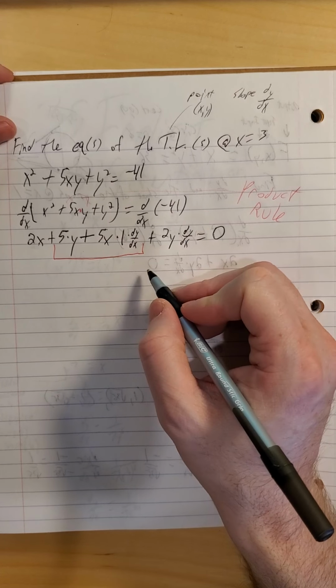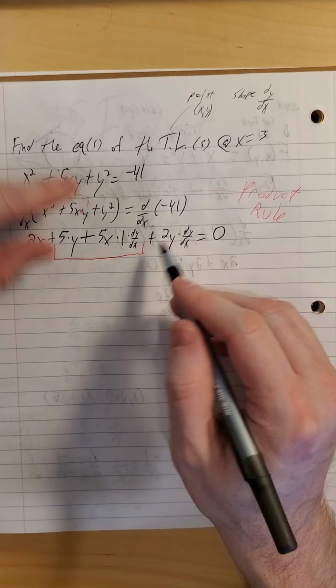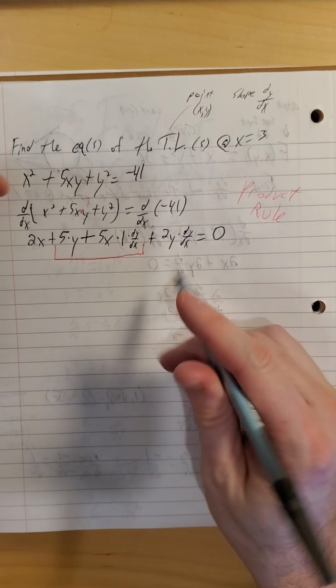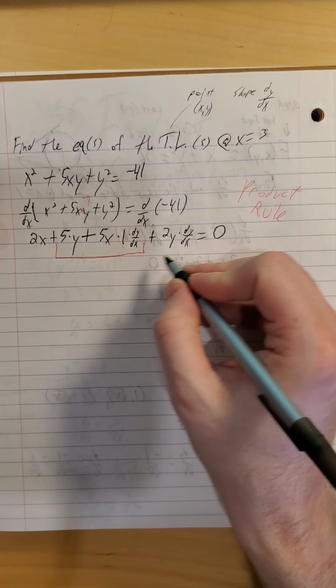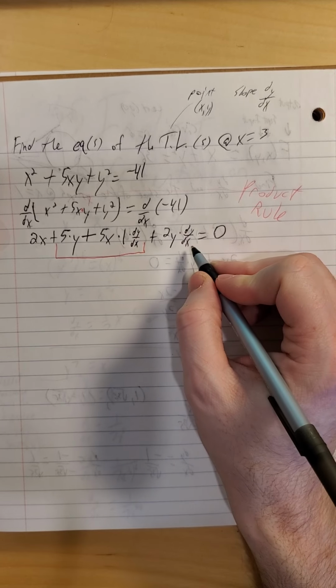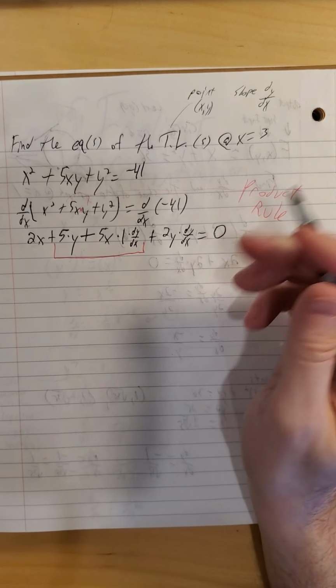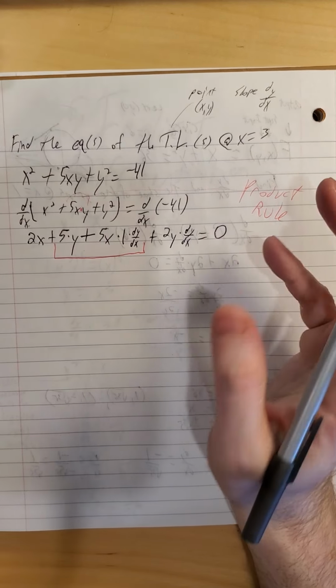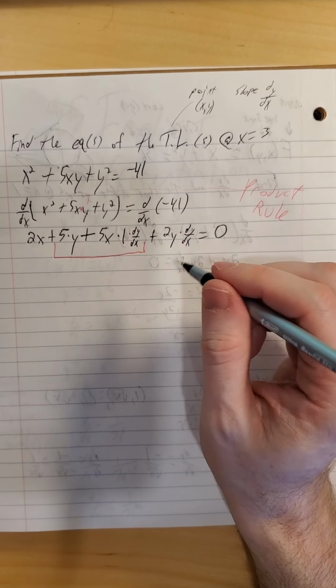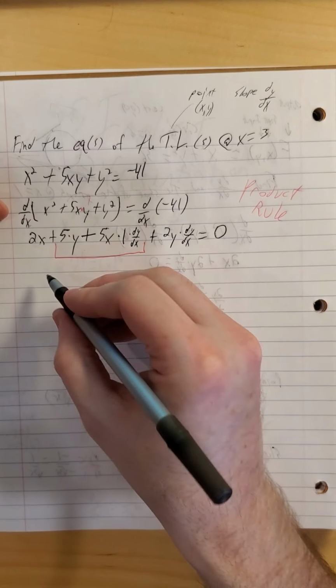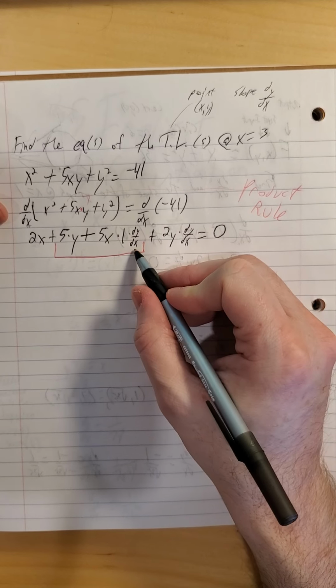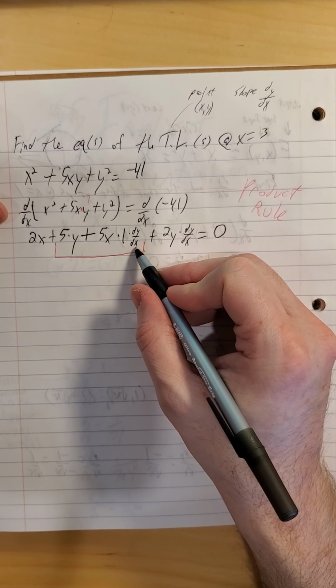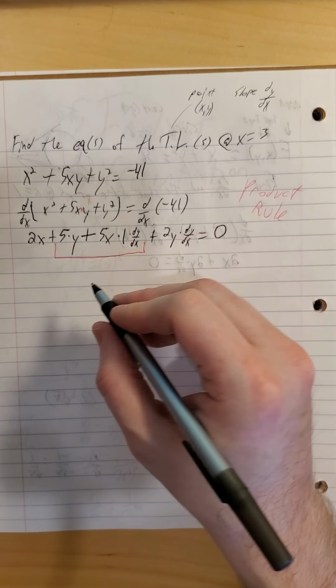Alright, so what we're going to do then to find dy/dx, we'll treat this as if it's an equation, and that dy over dx is just a variable, even though we know it's a derivative and a ratio of infinitesimally small values. We can treat it as if it were just a variable like an x or a y to solve for.